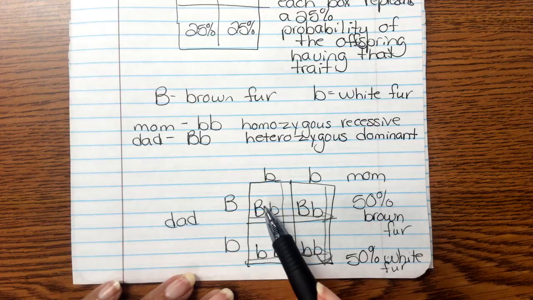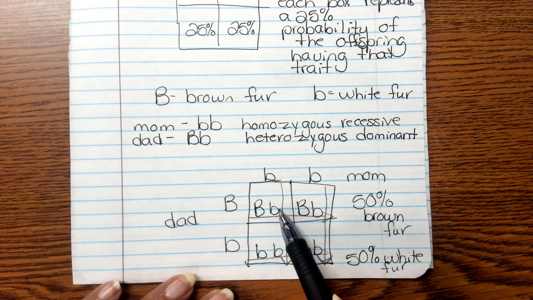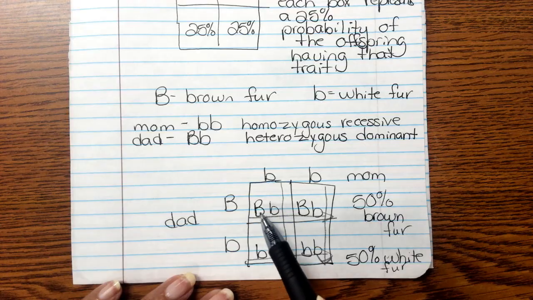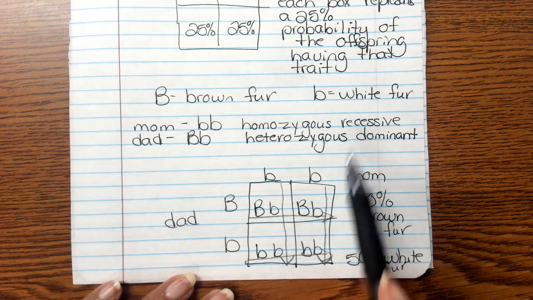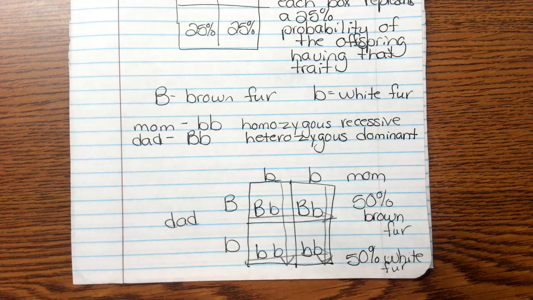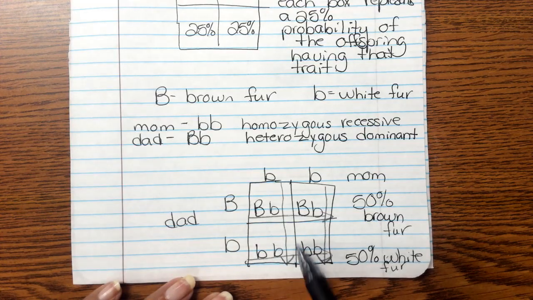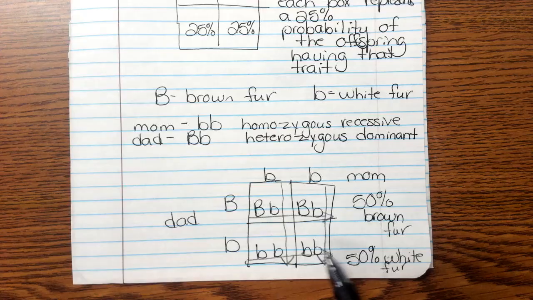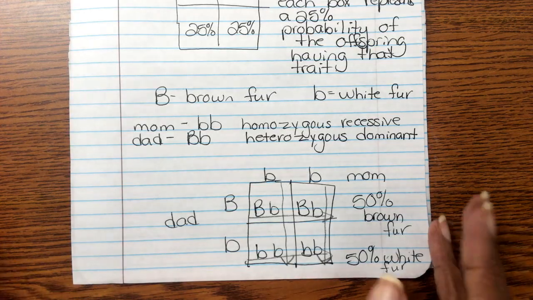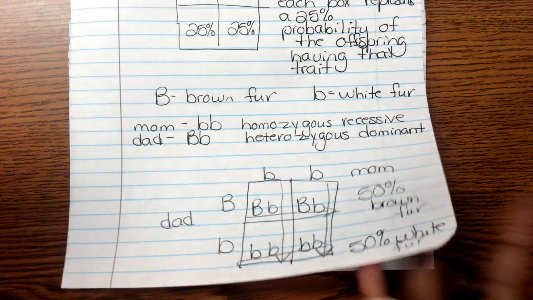Why? Because of the 50% chance that the offspring will get this genotype, big B, little b, dominant for brown fur. There's also a 50% chance that the offspring will get 2 little b's, which would be white fur. So in this situation, the recessive trait would be seen if the offspring gets this genotype because it's 2 little b's. Okay? Let's do one more.